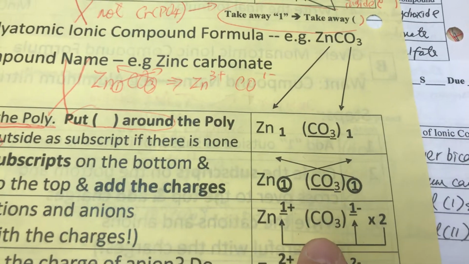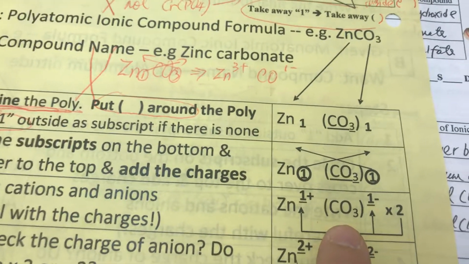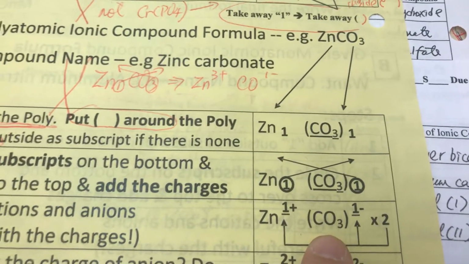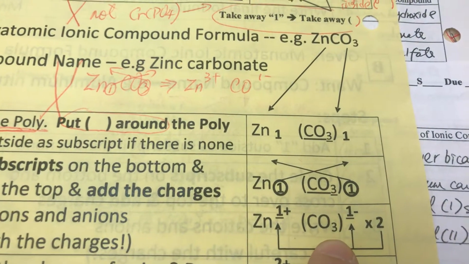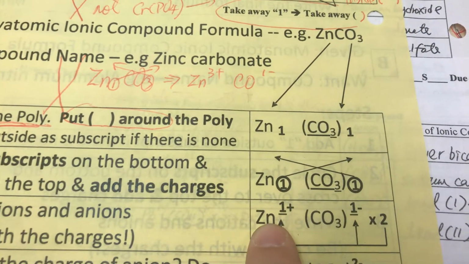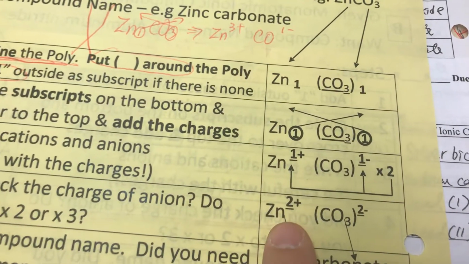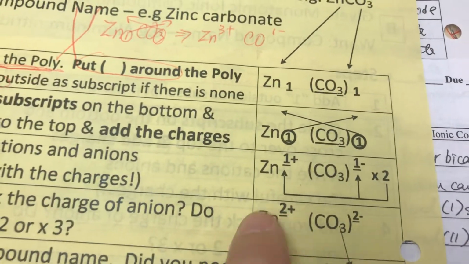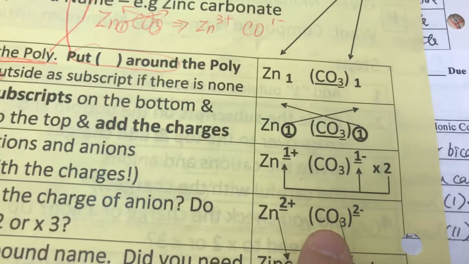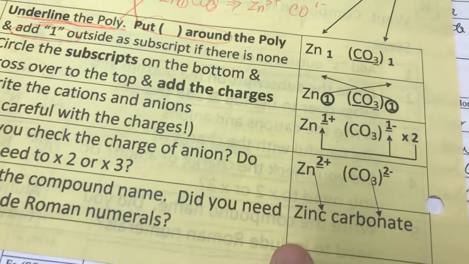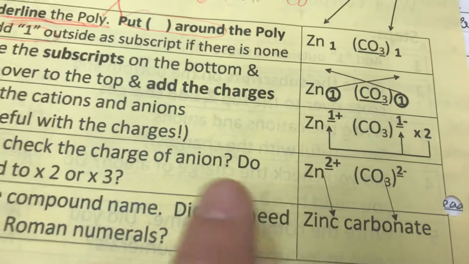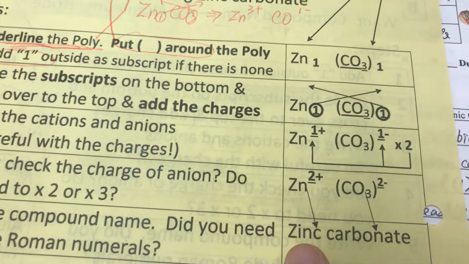And you check the anion only. CO3 is not a happy charge because it's supposed to be 2 minus. You multiply the 2 to carbonate, and you multiply the 2 to the zinc. And then you will get Zn 2 plus and CO3 2 minus. So Zn is 2 plus and CO3 is 2 minus, so you make the charge happy. And then later you're going to name the compound zinc carbonate.